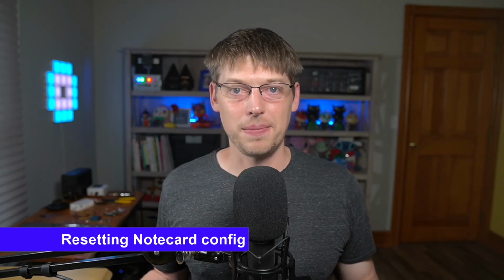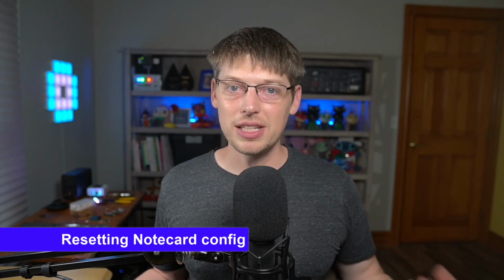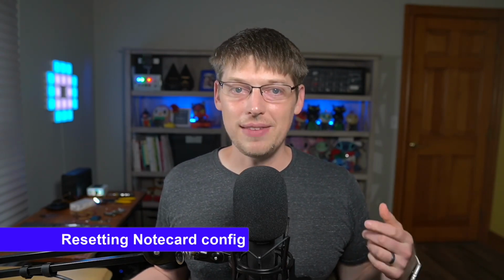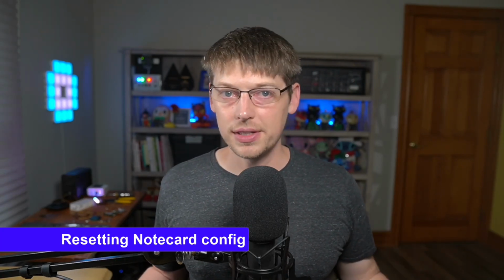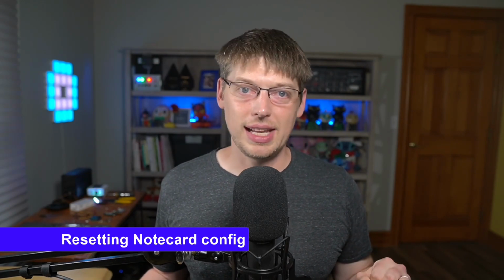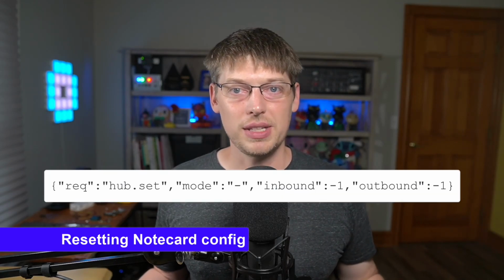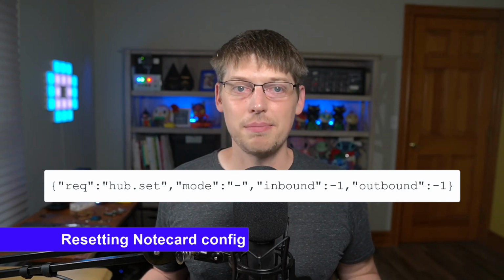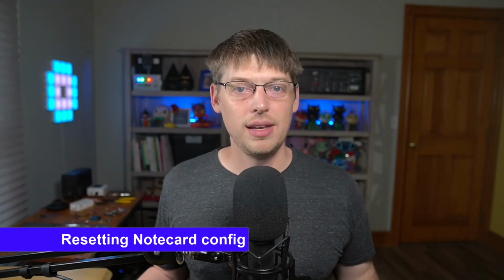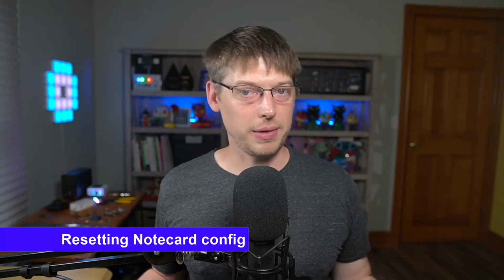All right, the next thing I want to cover is resetting your Notecard configuration. It's basically inevitable that at some point during your development process, you'll need to reset some requests or maybe even an entire Notecard, so it's a good idea to know how to do that. First, the Notecard API has a mechanism for resetting both string arguments and numeric arguments to their default values. You can reset a string by passing a dash and reset a numeric argument by passing a -1. If you ever want to completely reset a Notecard, you can do so with the card.restore request.